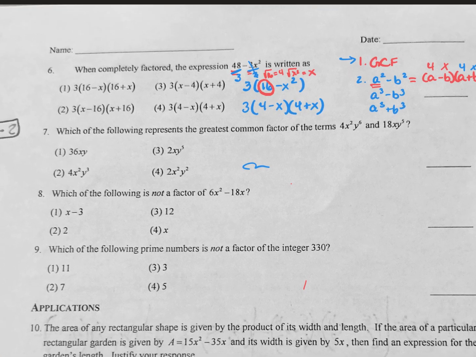So number 7 here, let's see, which represents the greatest common factor of the terms. So let's talk about GCFs for just a little bit. You do your numbers separate from your variables. A lot of students think GCF just means look at the coefficients. No, you also have to check variables that are common.